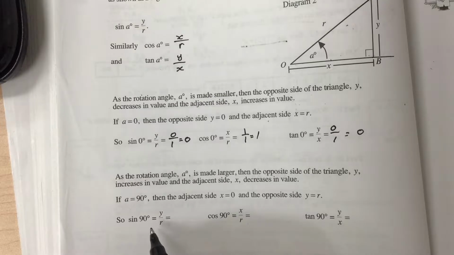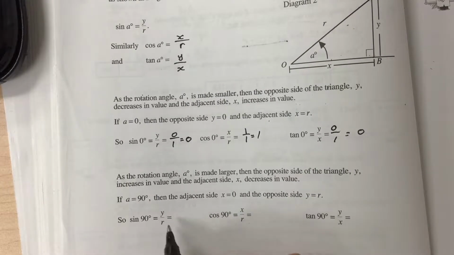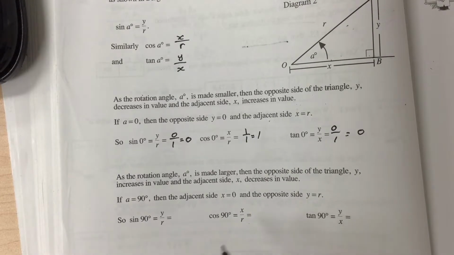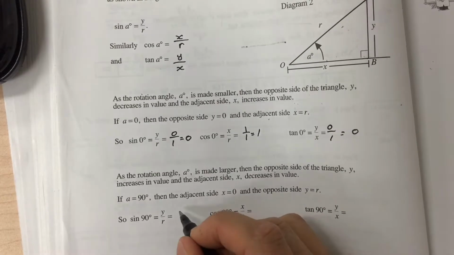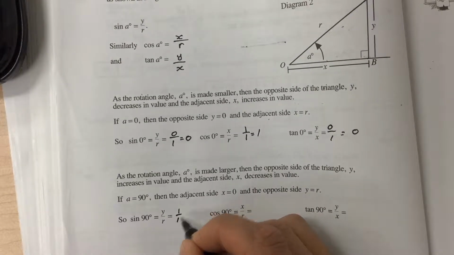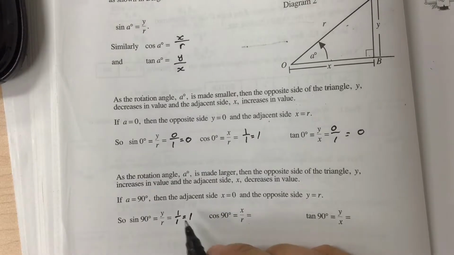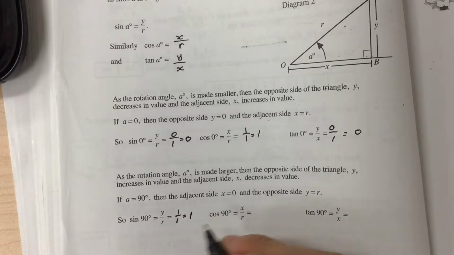So sine 90 degrees is equal to y over r. And in the context of this question, we're not necessarily saying that y is equal to 1, but let's say it equals 1. So 1 over 1 is equal to 1. So y is equal to 1 and r is equal to 1.